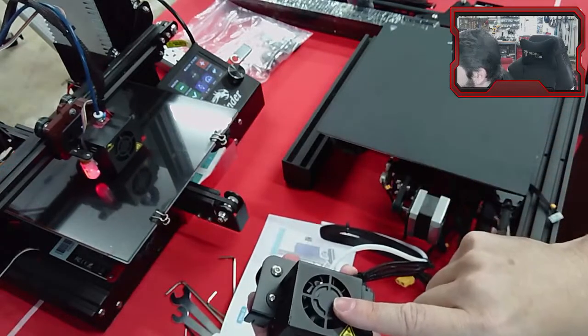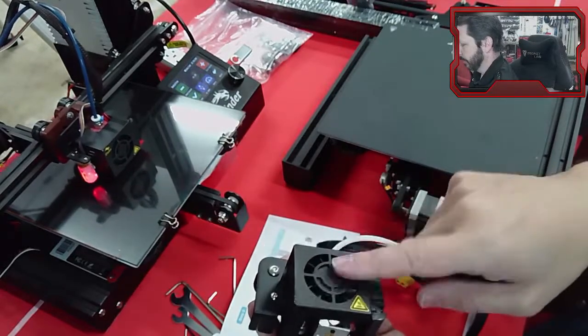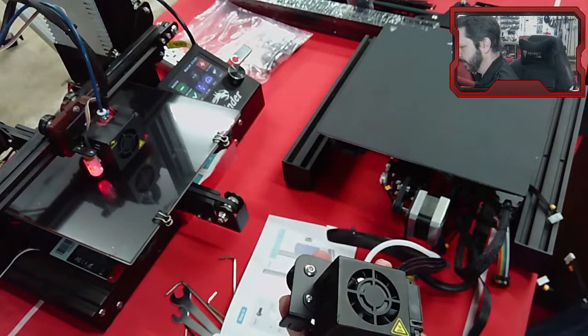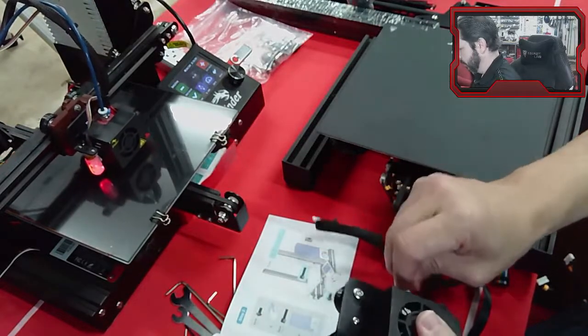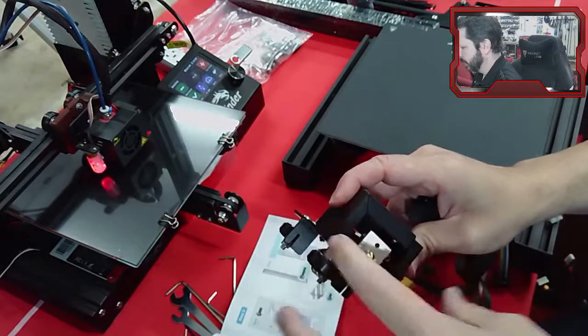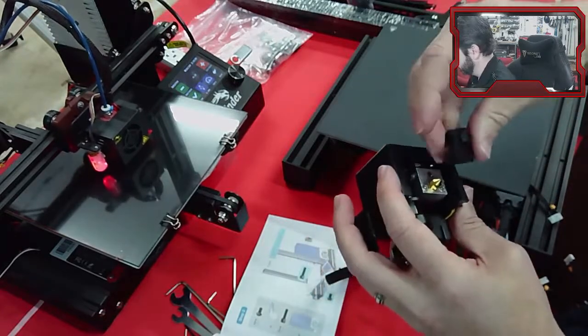This fan needs to be running at all times while you're printing, or else you're going to get clogged. So if this fan is ever not running and you're printing, then there's a very good chance that that print is not going to work. Some people like to take this apart and reassemble it to make sure it was assembled correctly. I'm going to leave it and assume they did it right. We'll see.